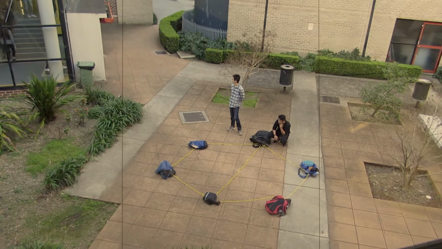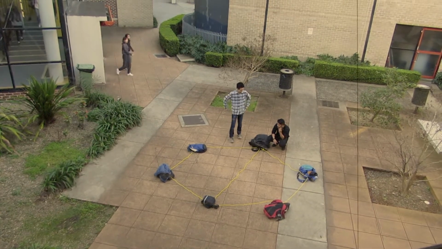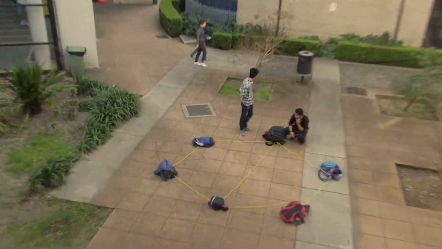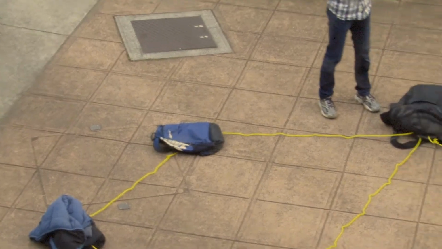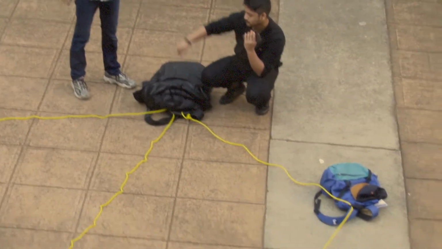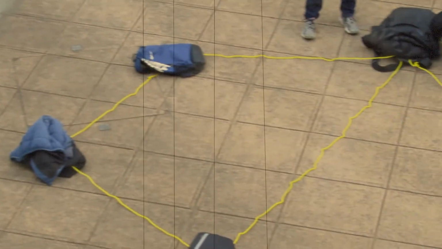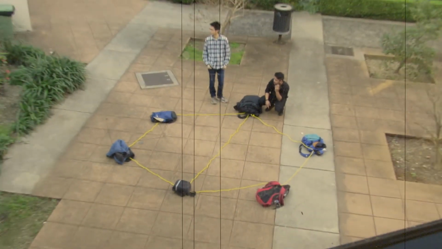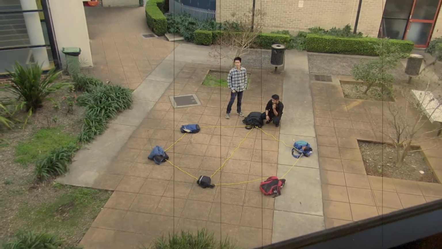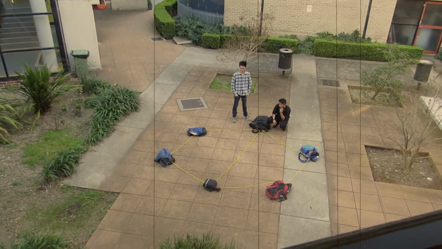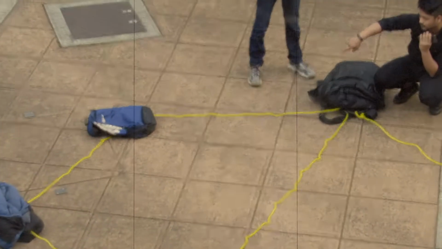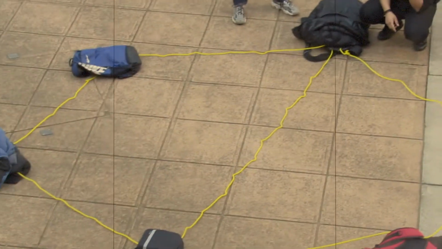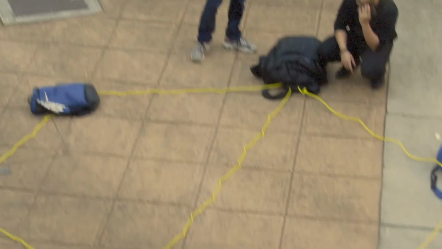Today we have a graph of a hexagon, in which we have six nodes, or vertices, which are represented by bags. Here you can see in the graph that there are seven edges, which are represented by the yellow rope. So let's talk about Euler path and Euler circuit.